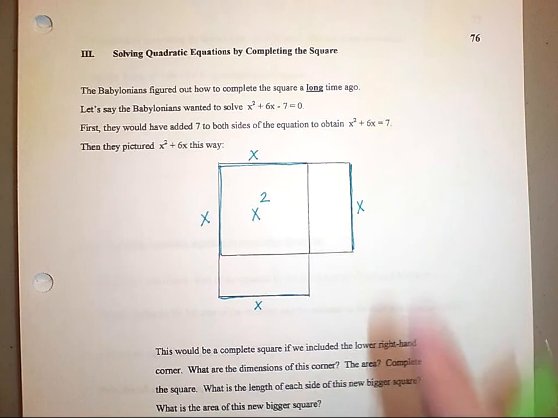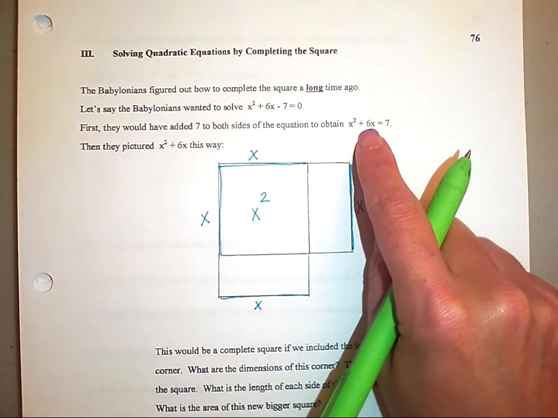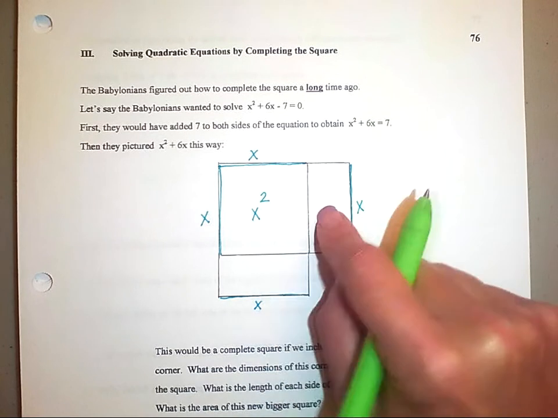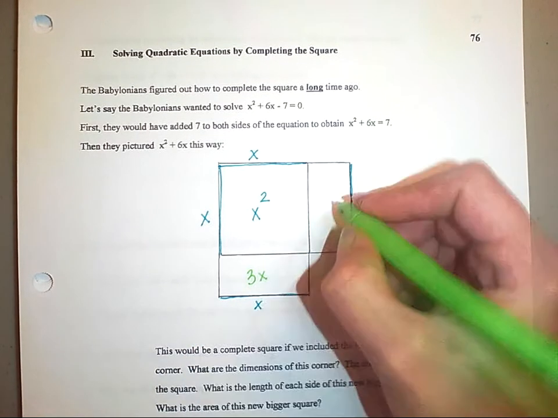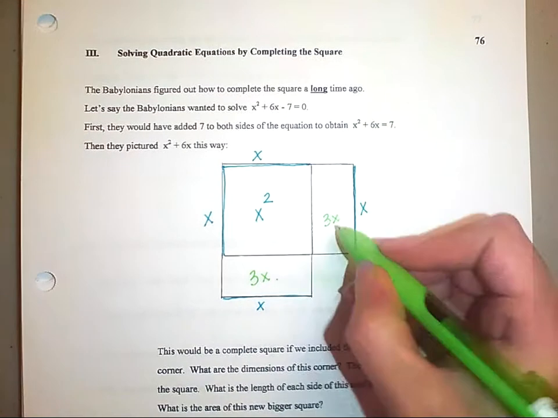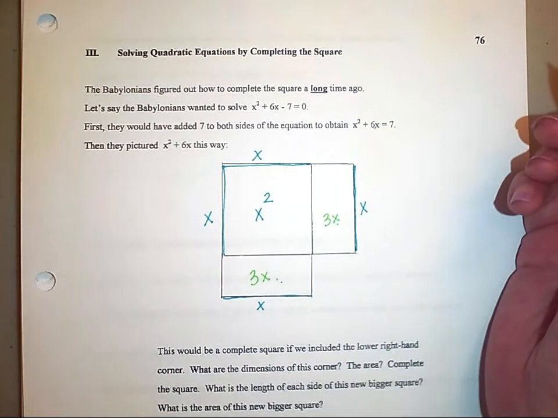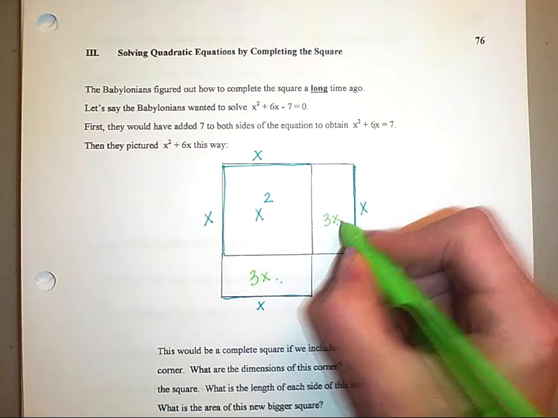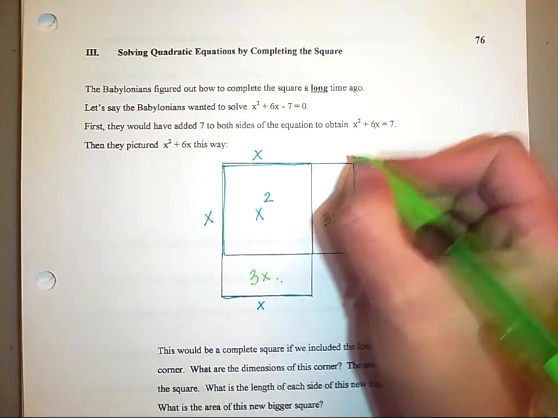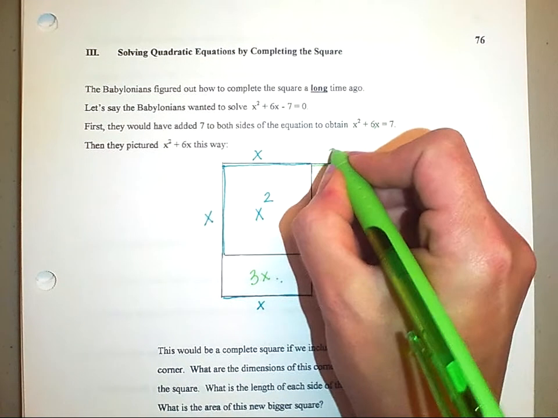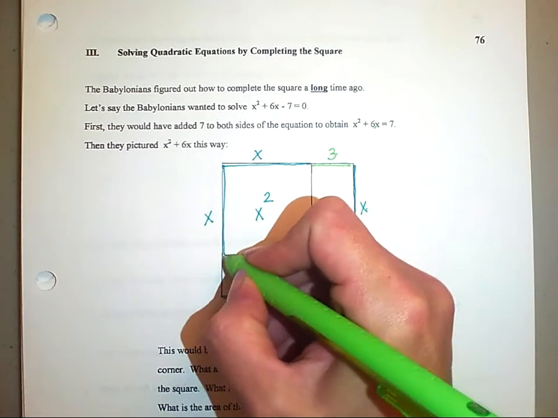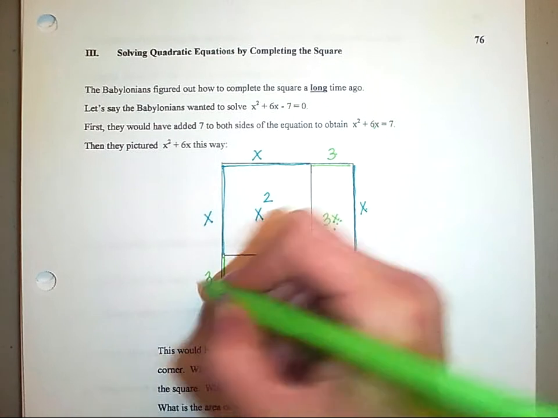Now they wanted to think about 6x in terms of area, but there were two places to fill in. So they knew that if they thought about this as 3x and this as 3x, then their sum is 6x. Well, if this area is supposed to be 3 times x, and this side is a length of x, then this side must be the length of 3, so that 3 times x is 3x. And this length also needs to be 3.